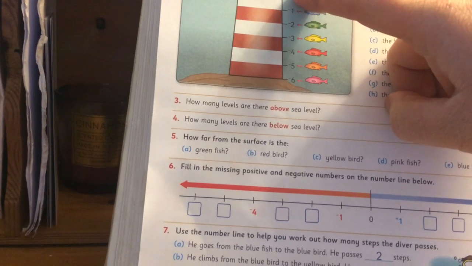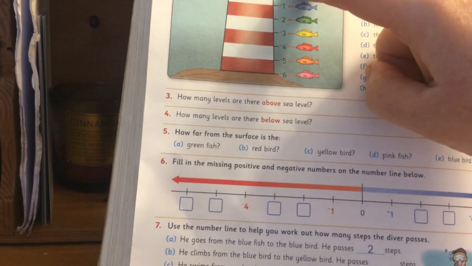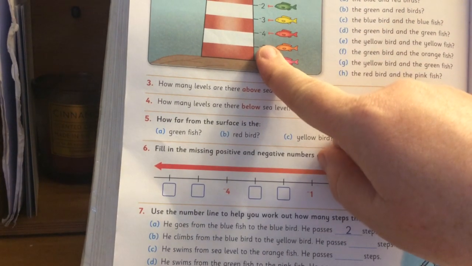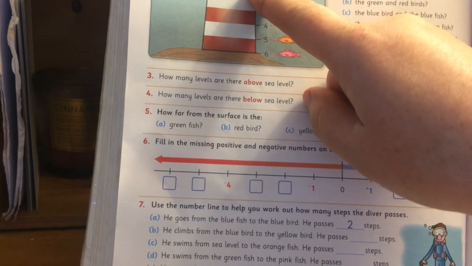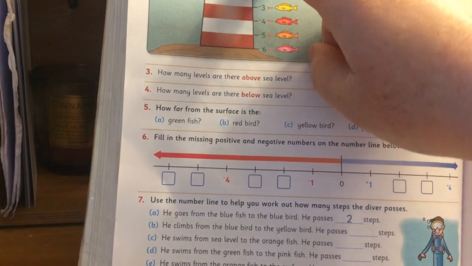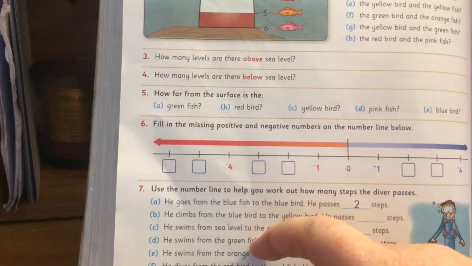The most important thing you have to remember is the plus number is more than 0. The negative numbers are less than 0. Anything under 0 is less than 0. So we've got minus numbers below 0, and then we've got plus numbers more than 0.